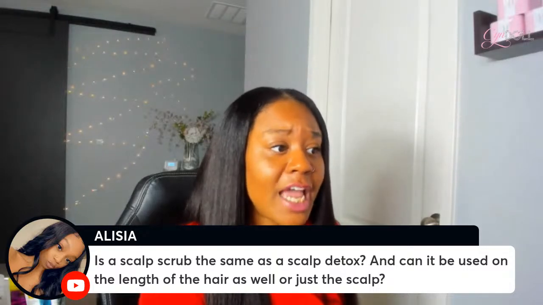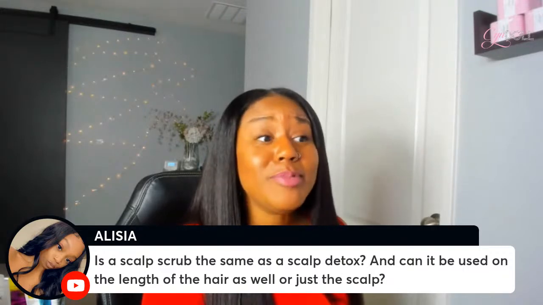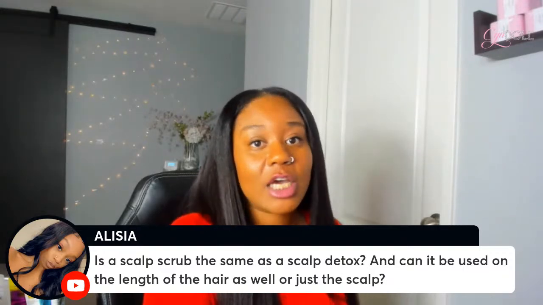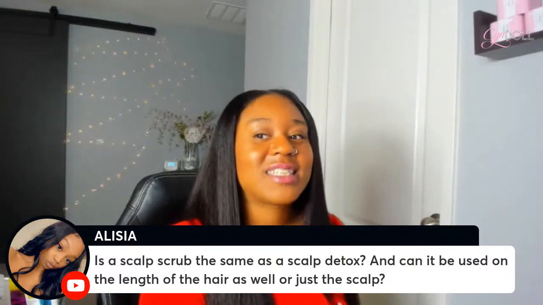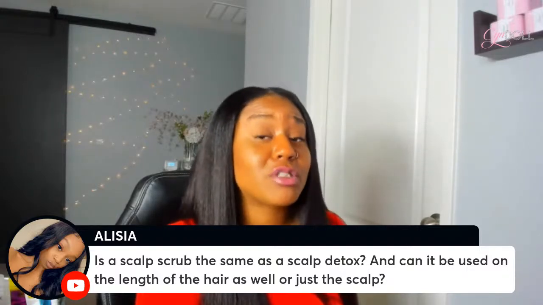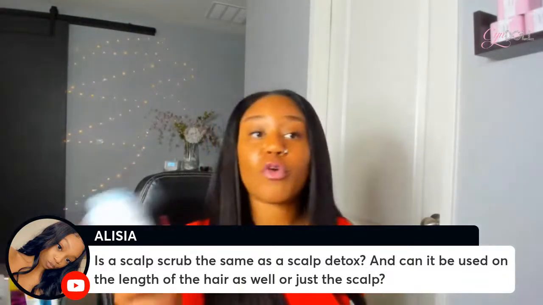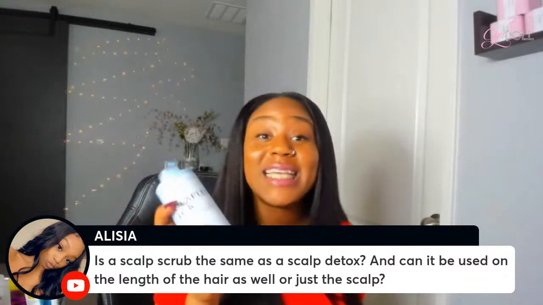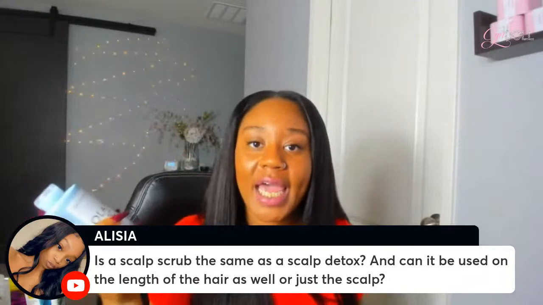All right. And can it be used on the length of the hair as well, or just a scalp? Scrubs are mainly just for the scalp. Like I said, we're only supposed to be removing dead skin, whereas a scalp detox is most likely also for the hair shaft. For example, Olaplex number 4C is going to be a detox. It's not a scrub. It's a detox for the follicle and the scalp, right?